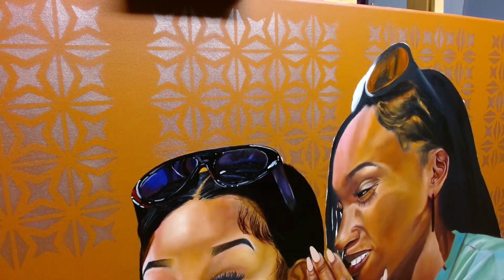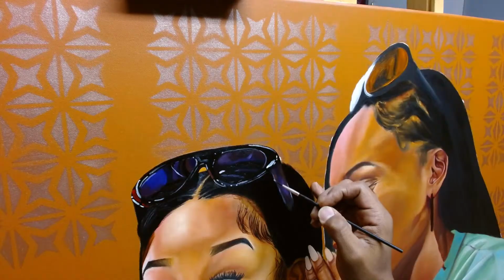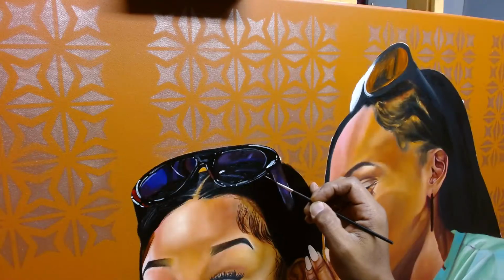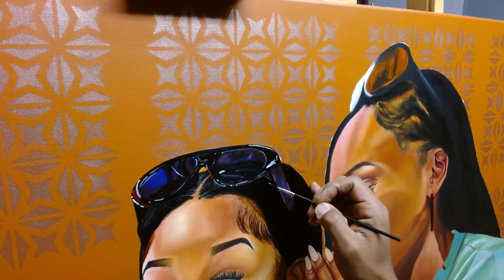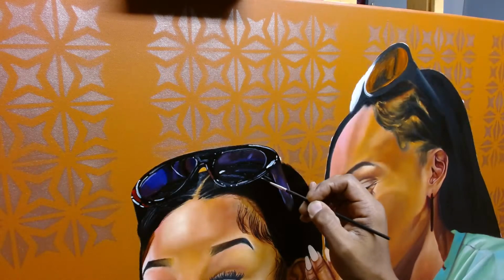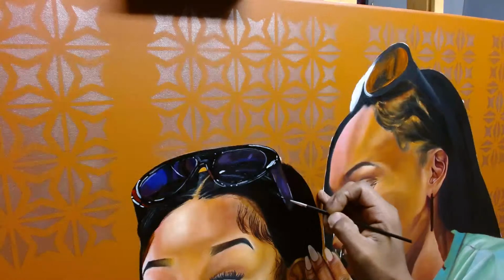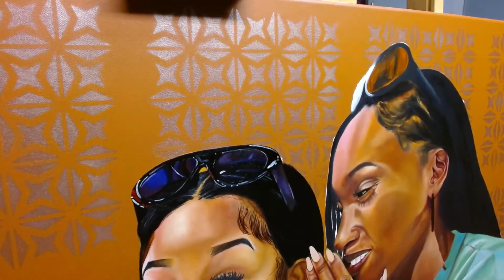All right. Back to the small brush. Just a little bit of small brush work. I'm already messing that up.